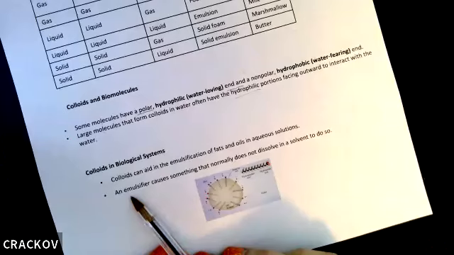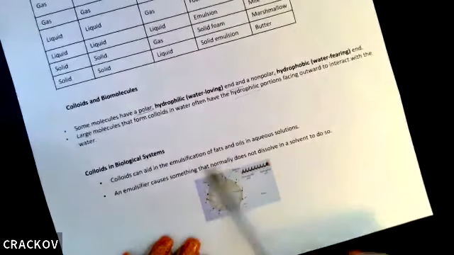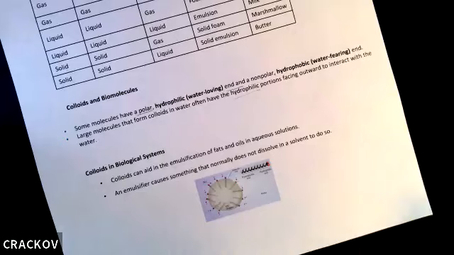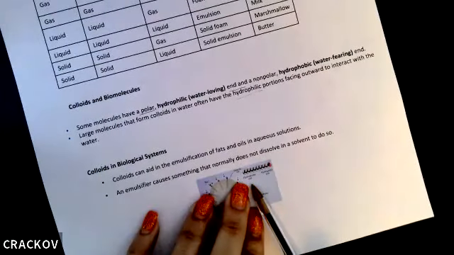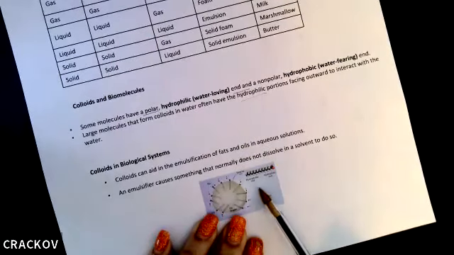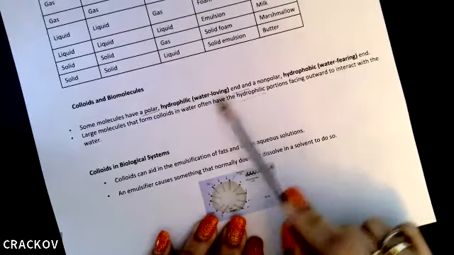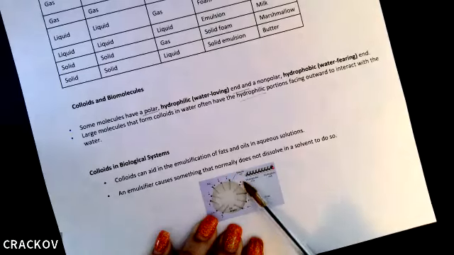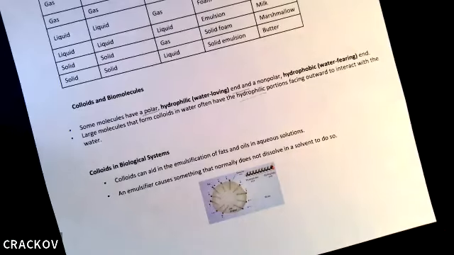An emulsifier causes something that normally does not dissolve in a solvent to do so. So we have two endings, a hydrophobic ending and a hydrophilic ending, and the hydrophilic will be interacting with the water, because like dissolves like. Okay, let me stop here, chapter 13.